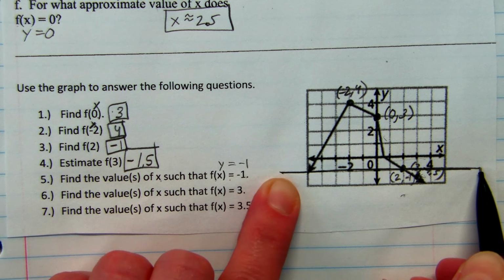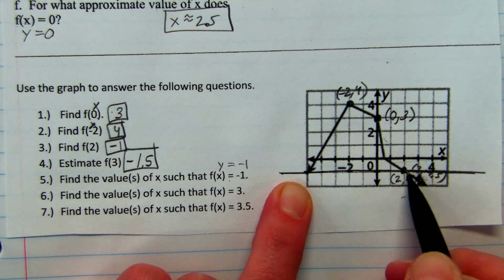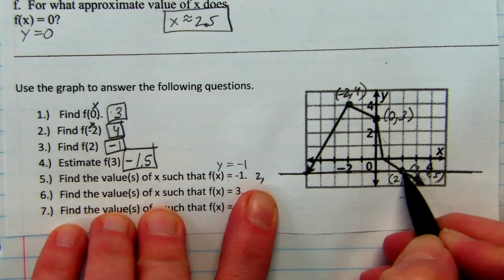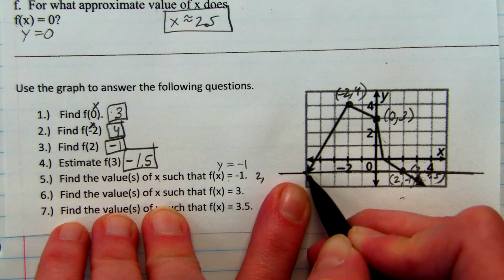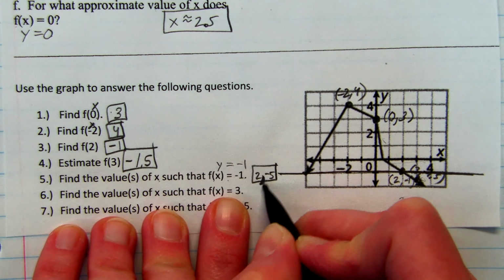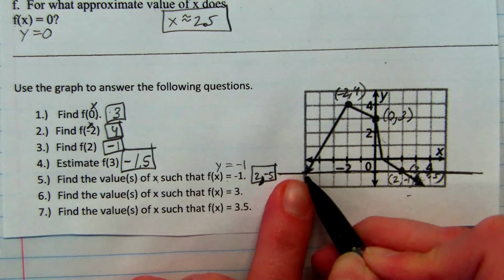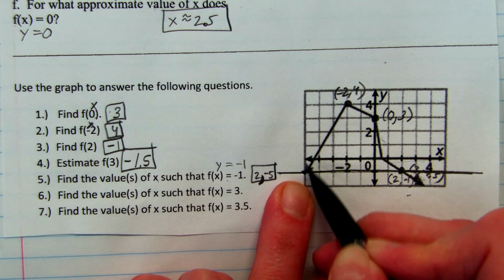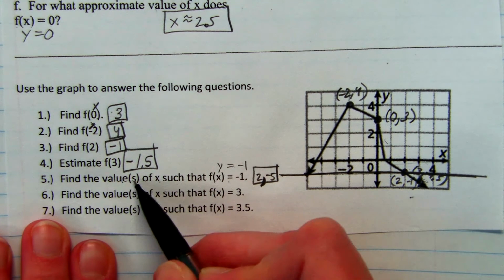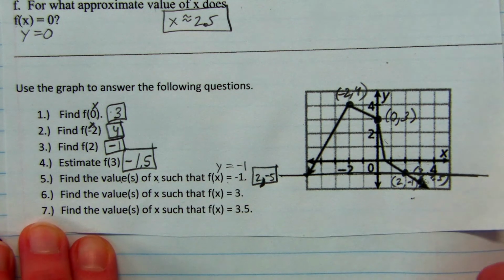There are actually 2 places where this graph crosses at -1. One of them we've already done over here. That was at 2. The other one is over here at the end of this arrow, which is at -5. So both of those are answers. I put a comma in between them. So over here at 2, the y value is -1. Over here at -5, the y value is also -1. That's why they have value or values with the s in parentheses, to let us know that there could be more than one answer.